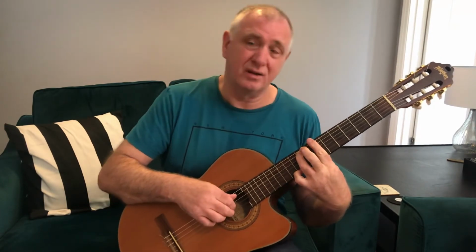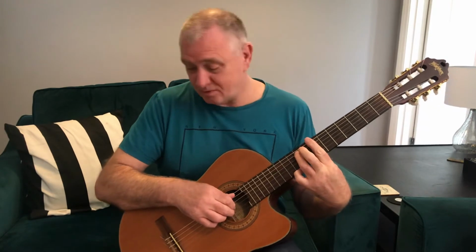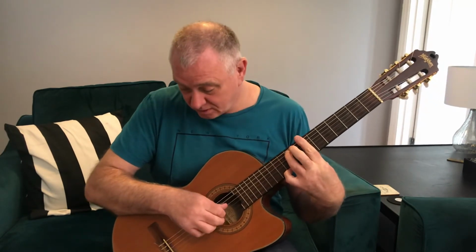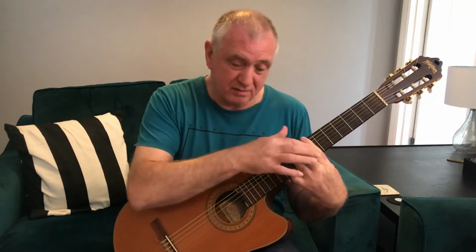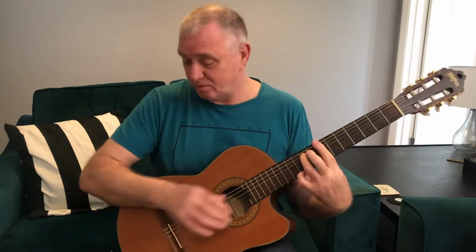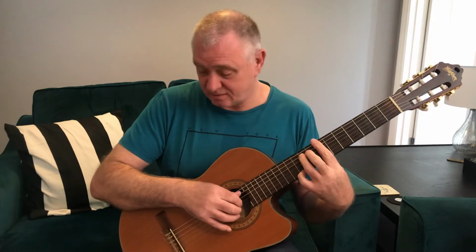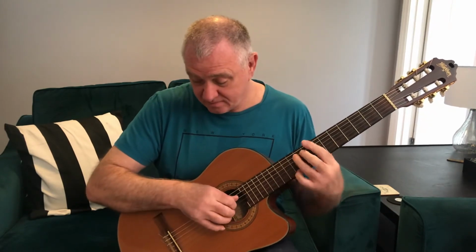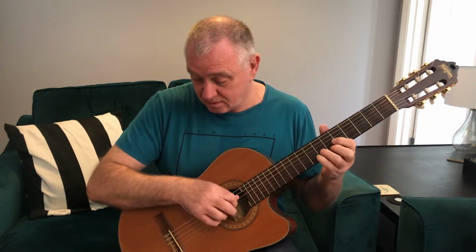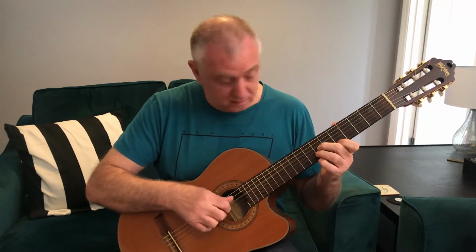So again, take the whole thing at a nice modest tempo so you've got time to move up to that position. And again, the other notes within that bar chord are just arpeggio notes, so repeat, understate them. There it is.